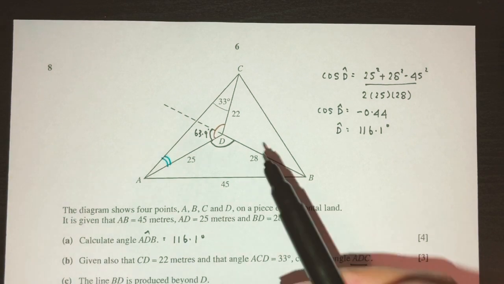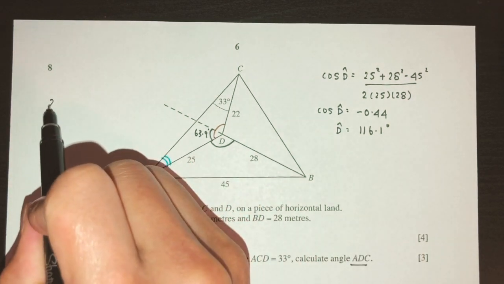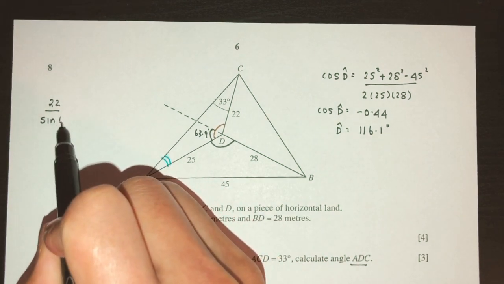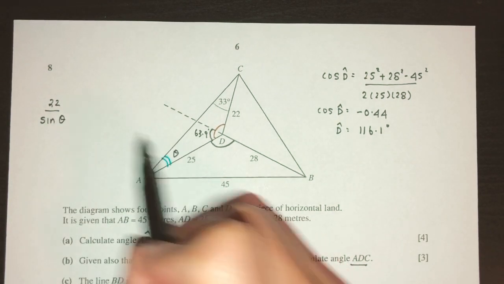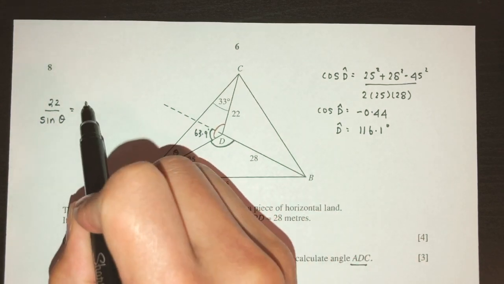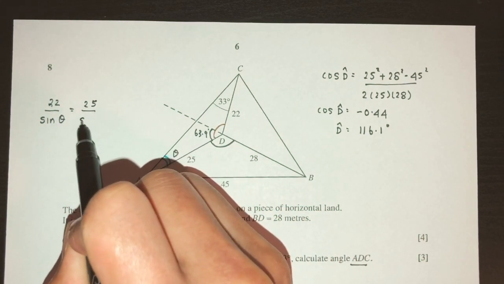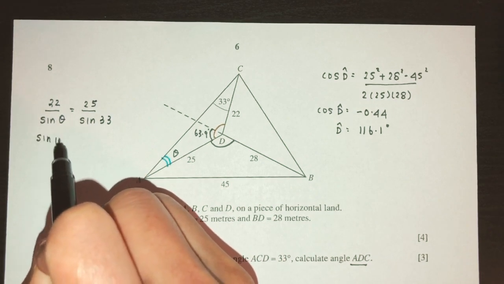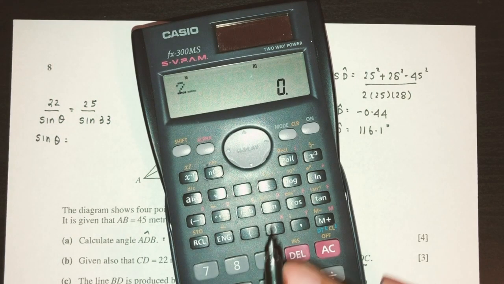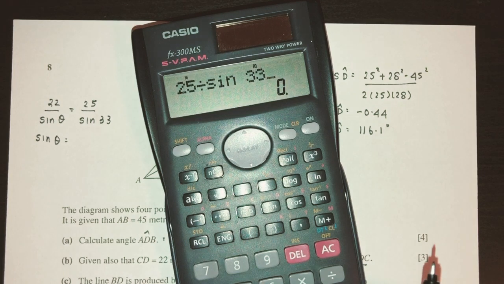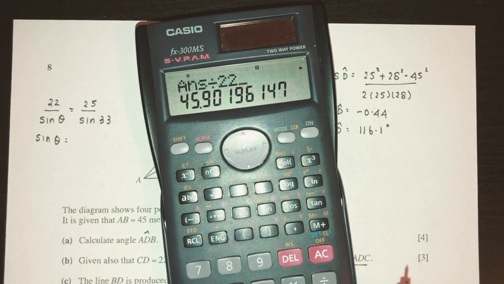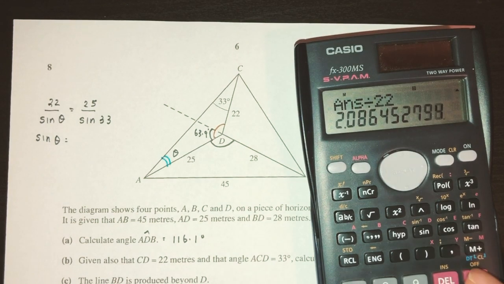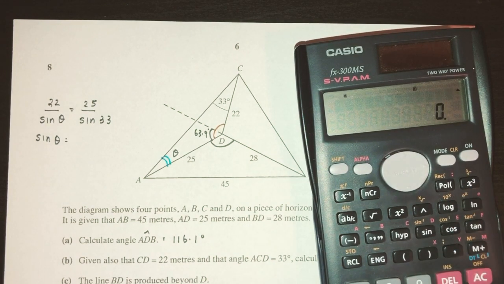So basically we know that 22 over sine of this angle, let's call it theta, is equal to 25 over sine of 33. So sine of theta will be 25 divided by sine of 33 divided by 22. That will be 2 point something, which is not right. That is not possible. Let's try again.